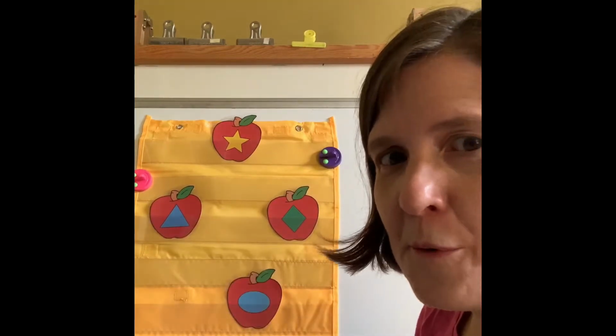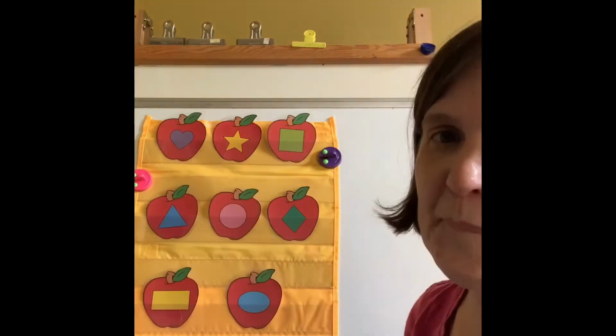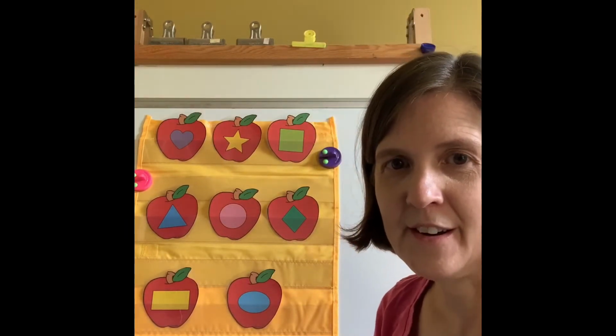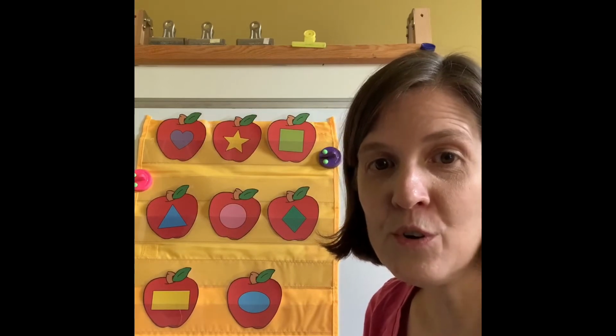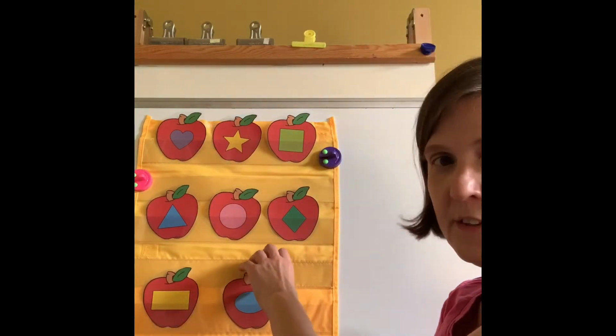We'll hide Willie one more time. We'll let him hide behind an apple. Willie went hiding. Where should we look for Willie at? What shape is he under? You want to try the oval? The oval? Let's look under the oval.